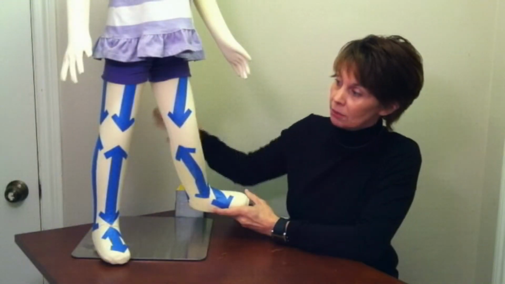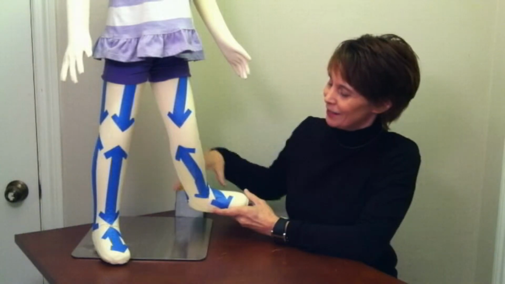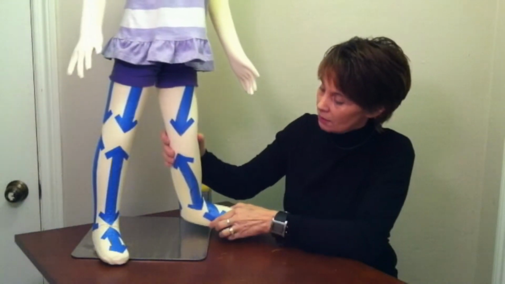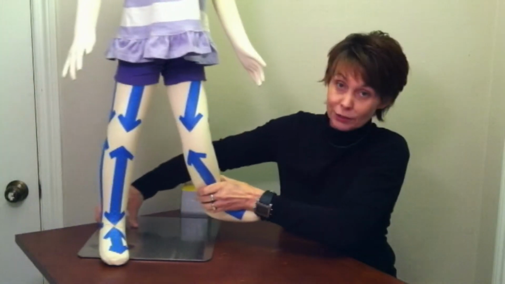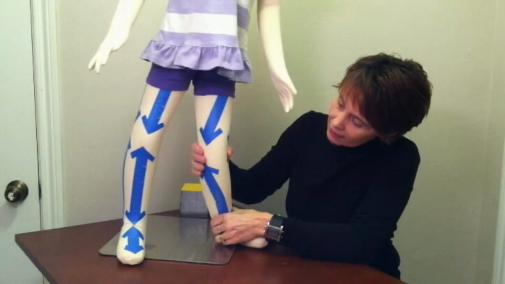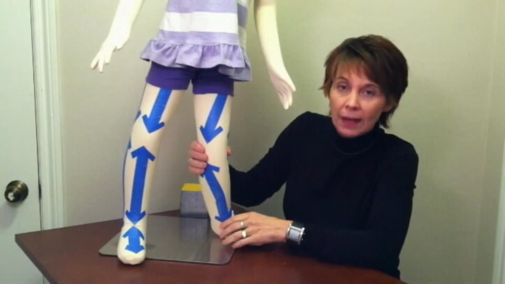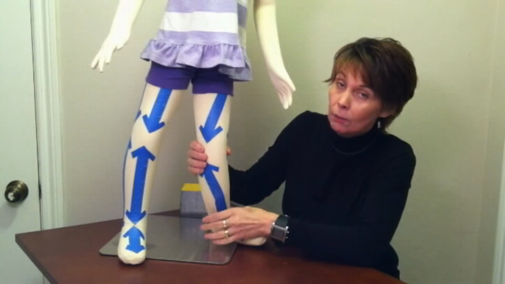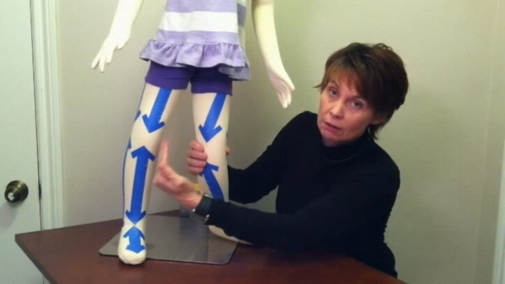Okay, so disregarding this right leg for a minute, we're just going to look at this left leg. And as I bring this leg down to the ground, bring it a little closer so you can actually see, and I see this angular force. What we have to appreciate is that the stresses on this leg are now way different than the stresses are on the other leg.